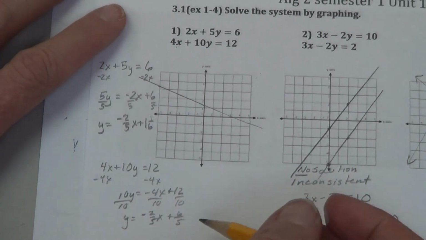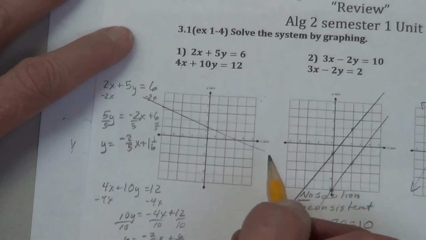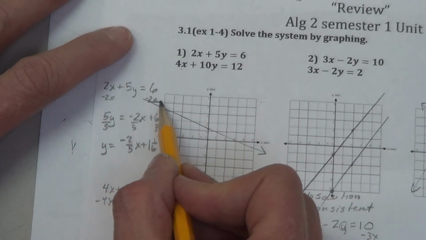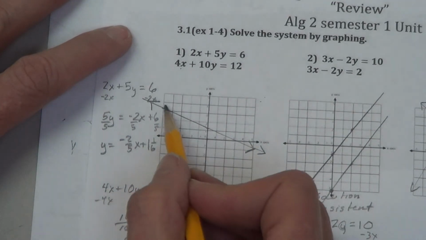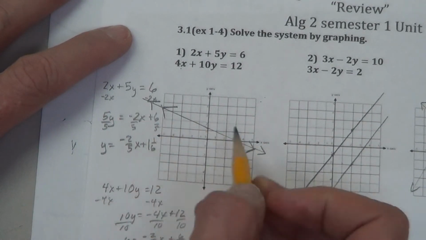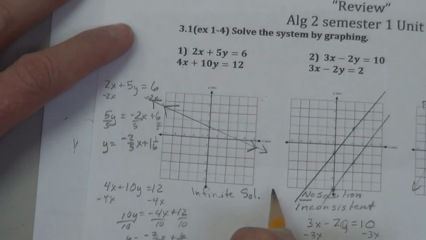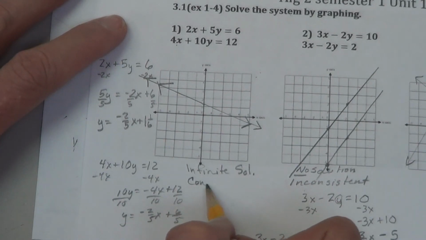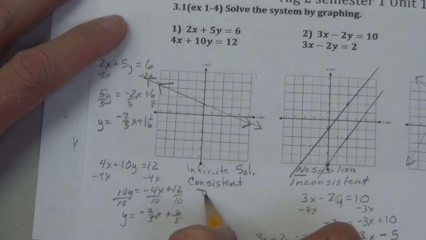I realize this is the same equation as that equation. So now I know these are infinite solutions, and I show that by putting 2 arrow tips indicating there's 2 lines there. I write infinite solutions. And I write consistent, dependent.